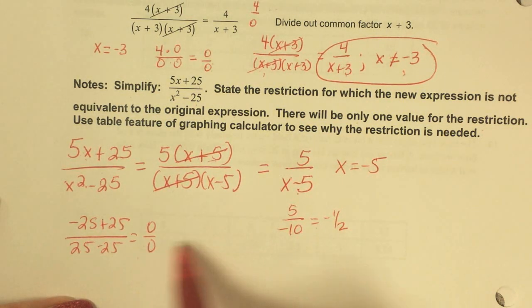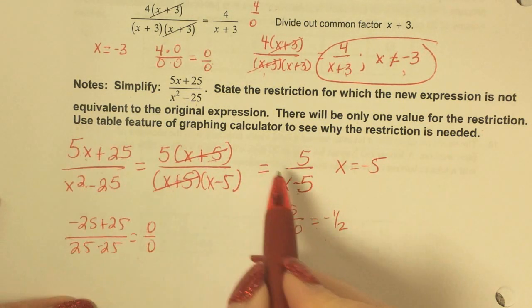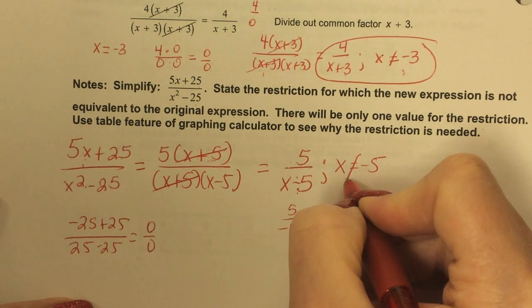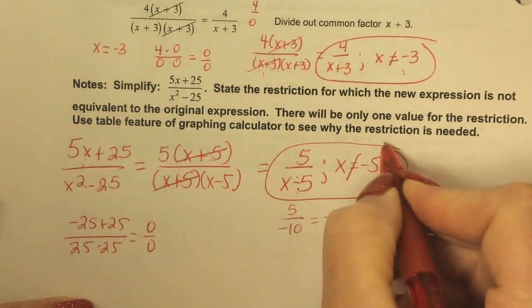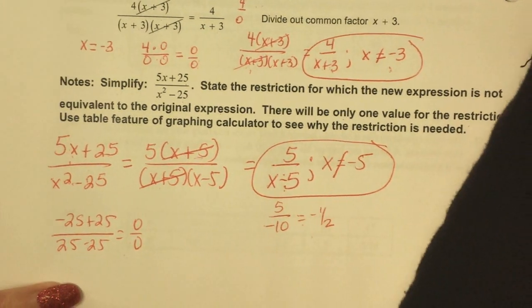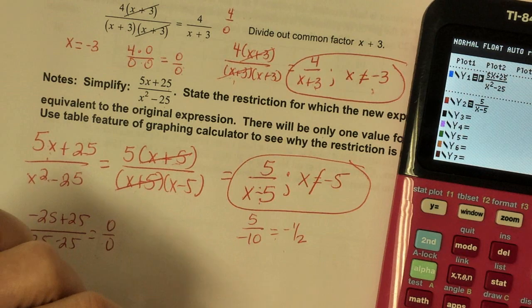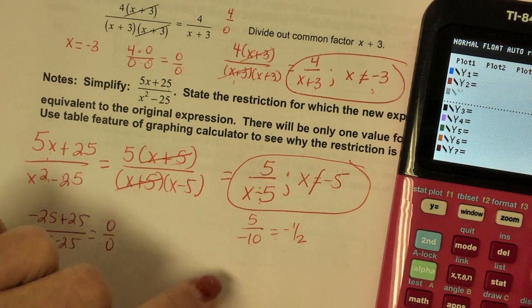Those are completely different answers. So I say this is equivalent to the original, however, as long as x is not equal to -5. Because if x is equal to -5, they are not going to be the same thing. I'm going to show you how to do this.